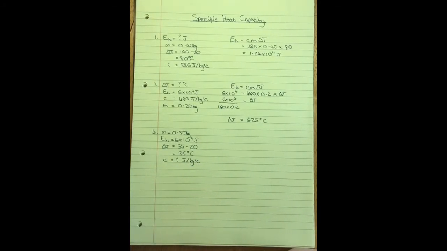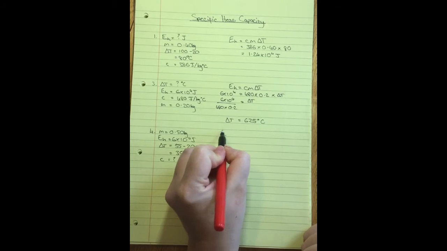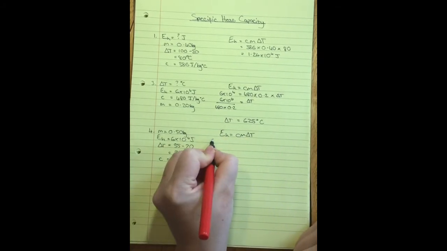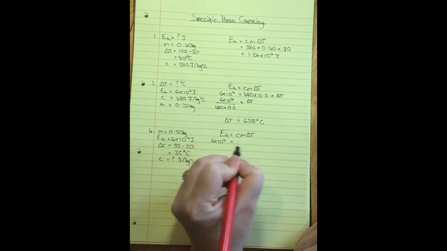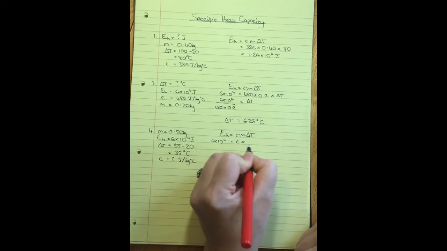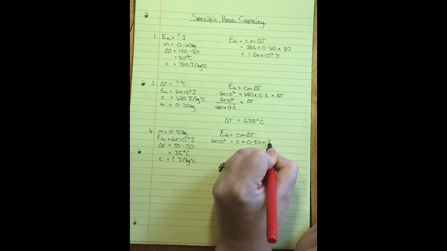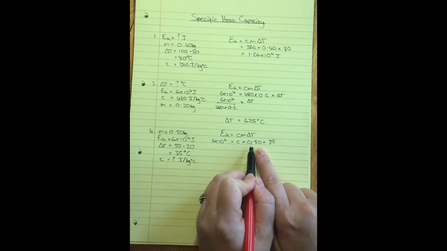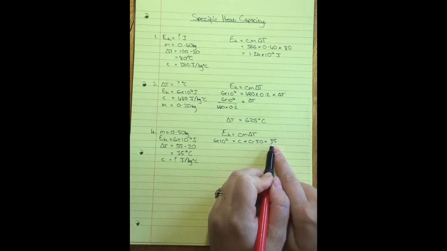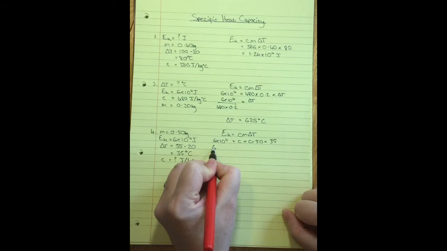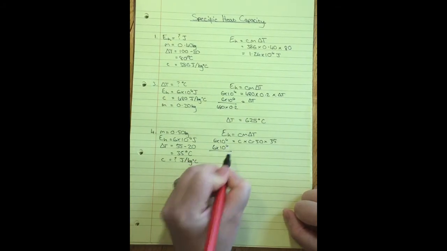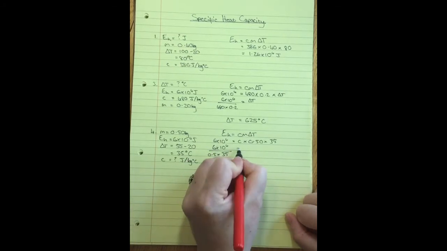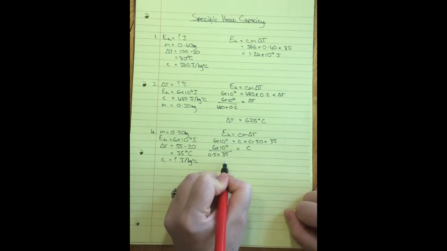And then suggest what kind of material it is. All right. E_H equals c m delta T. Same every time. Numbers in. 6 times 10 to the 4 is equal to c, which we don't know, times 0.5 times 35. So I want c. c is currently times by 0.5 and times by 35, so I'm going to divide by both of those things. 6 times 10 to the 4 stays exactly where it is. 0.5 and 35 come over to the other side, leaving c on its own.